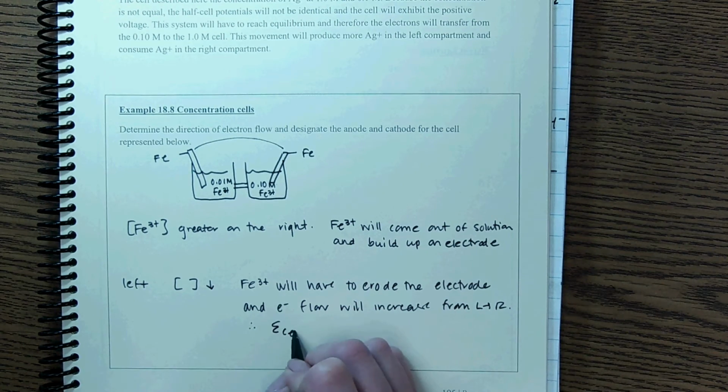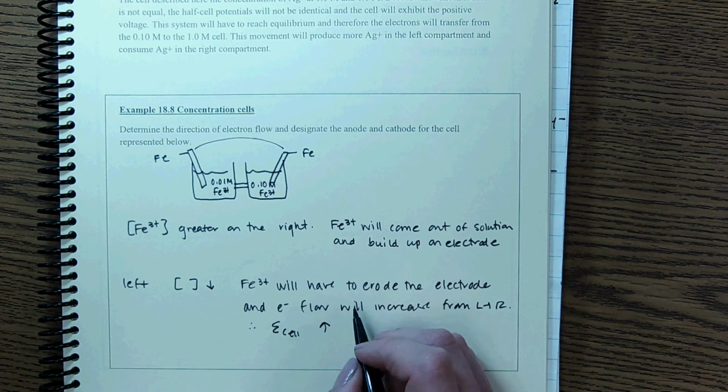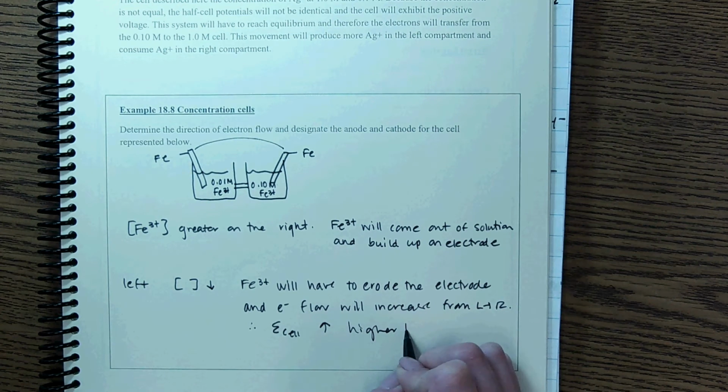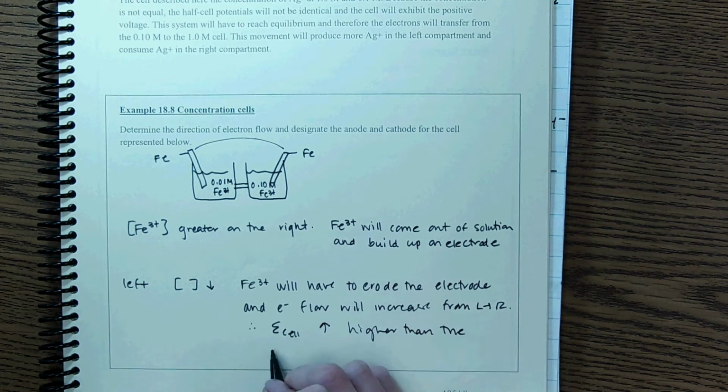Therefore, the E cell will be higher than the expected E standard cell.